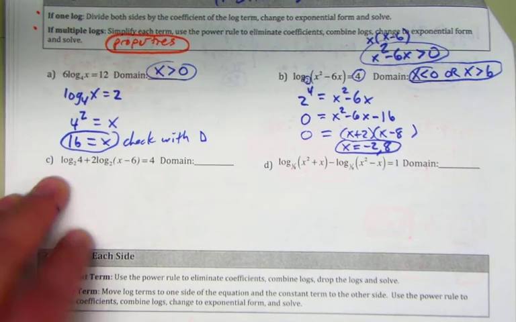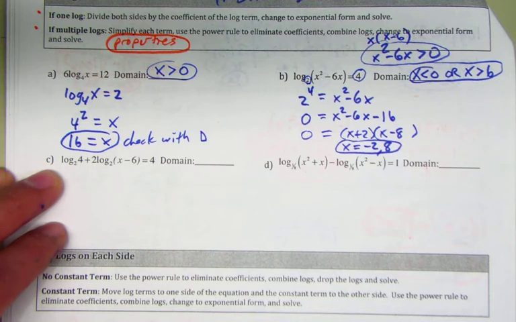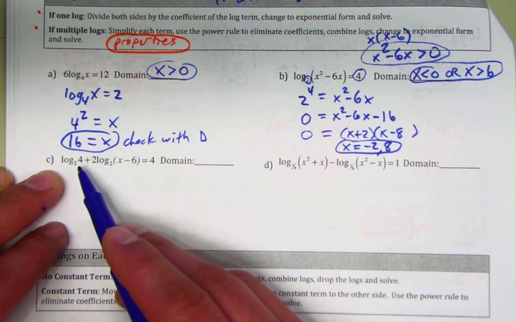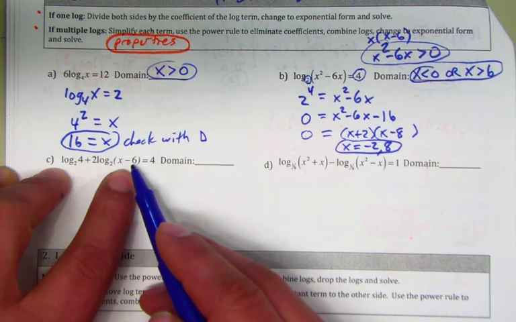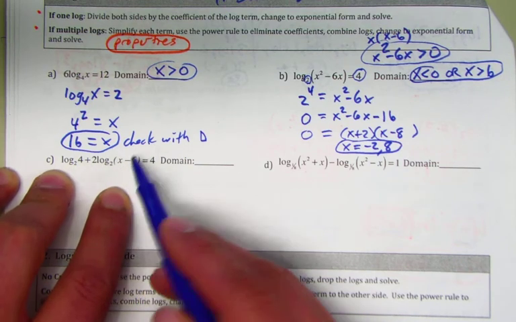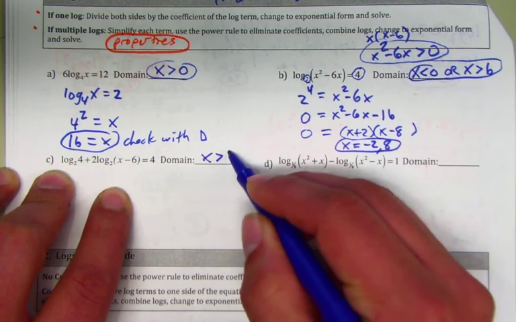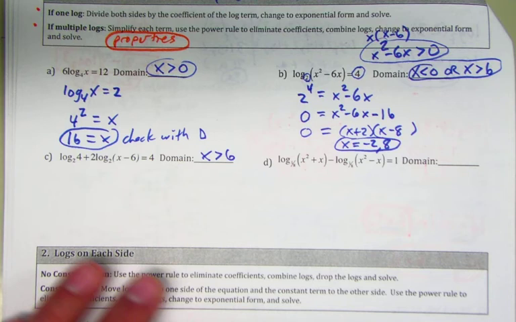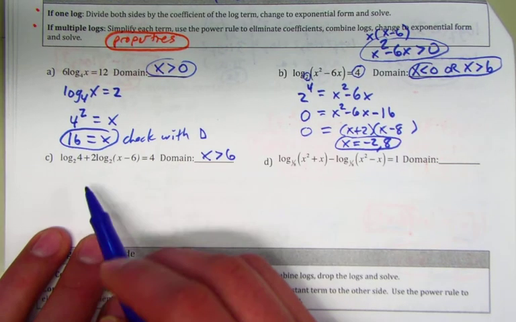All right, let's look at C. This has no variables, so we don't have to worry about domain here. But what's the domain for this one? X is greater than 6. Everybody see where we're getting x is greater than 6? Okay. So now let's start solving here.